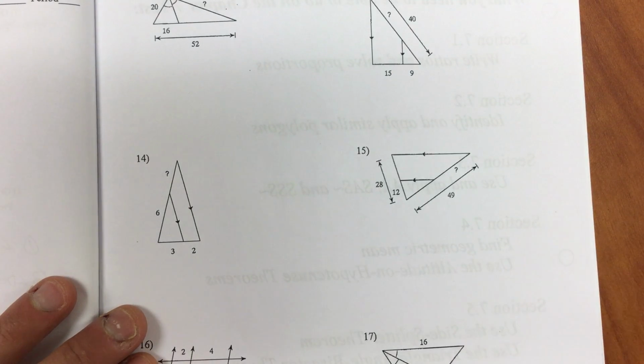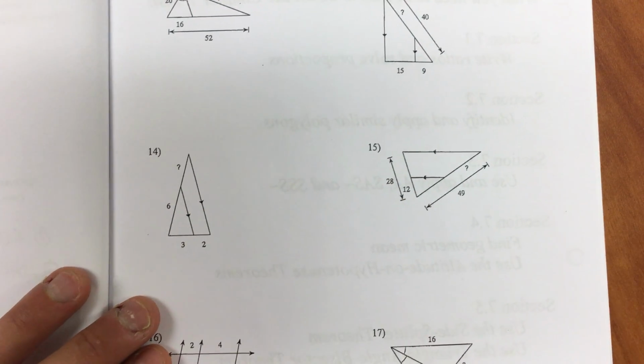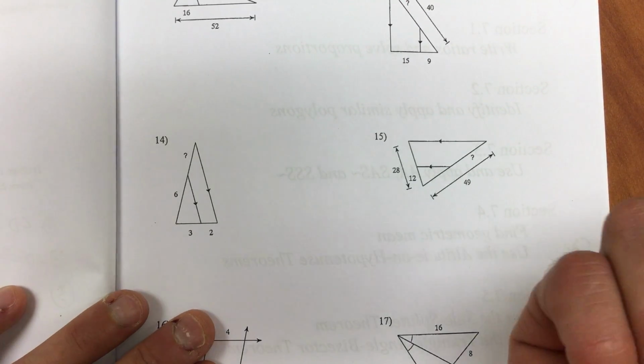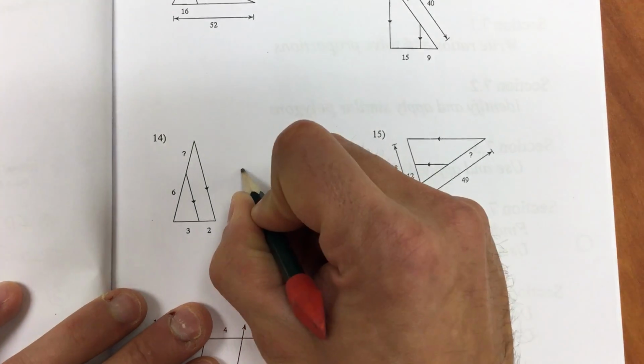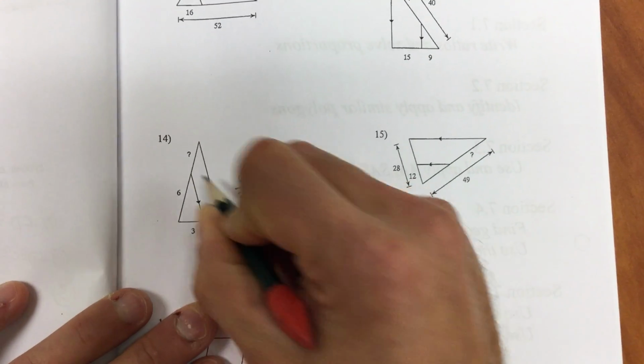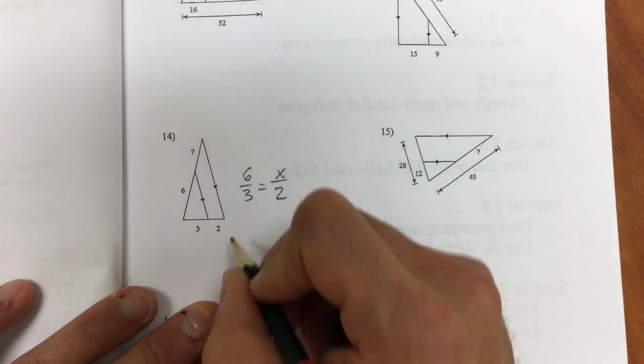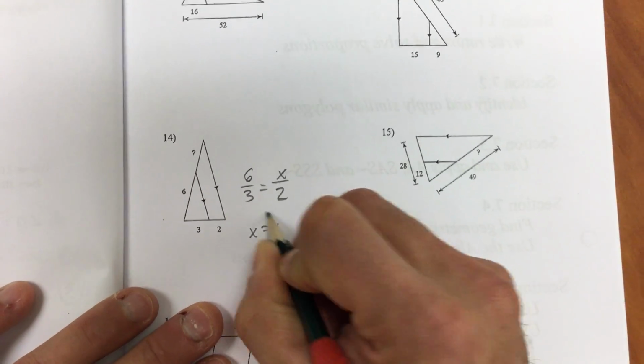Flipping the page, if you're saying, where you at, old man? Similar triangle practice. There's no wrong answer here. I'm just going to do number 14. Remember, side splitter as well as the angle bisector, it's all proportional. So I'm going to go 6 over 3 equals question mark. I'm using an x over 2. You don't need to be a math teacher. You realize very quickly x is 4.